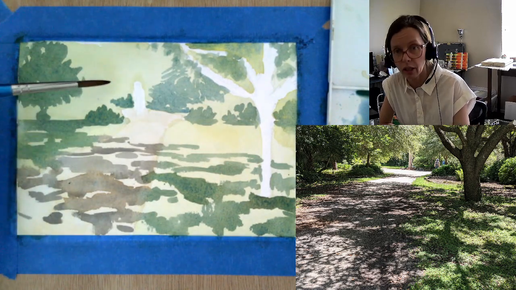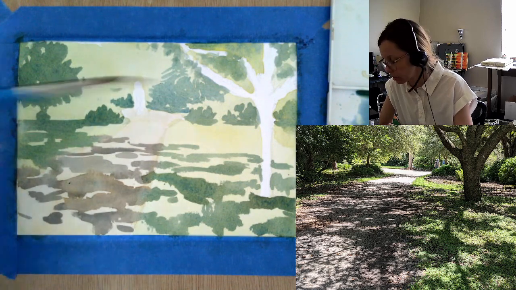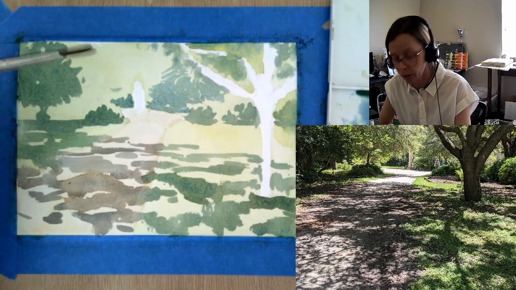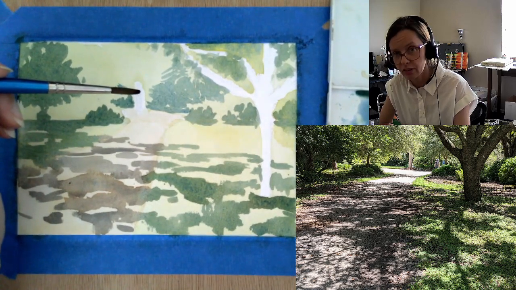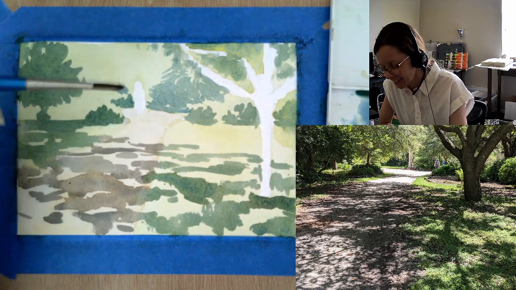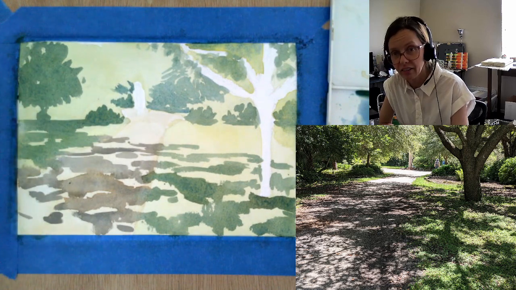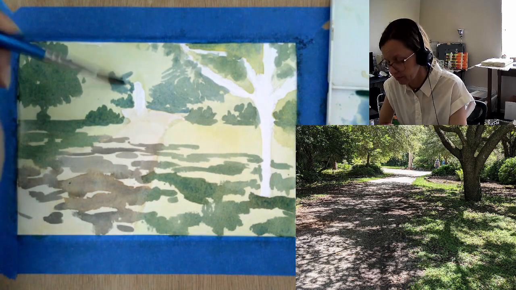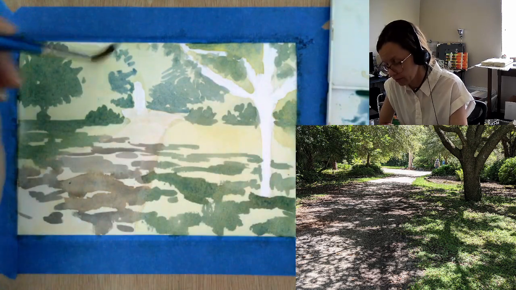And I know over here, this green is not quite as far back, but I'm going to use the same one. I think it will be fine. And just remembering as I'm putting it in, don't go over the person. All right. Just go carefully around.